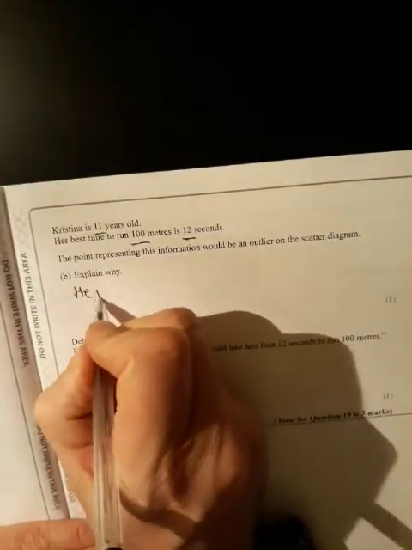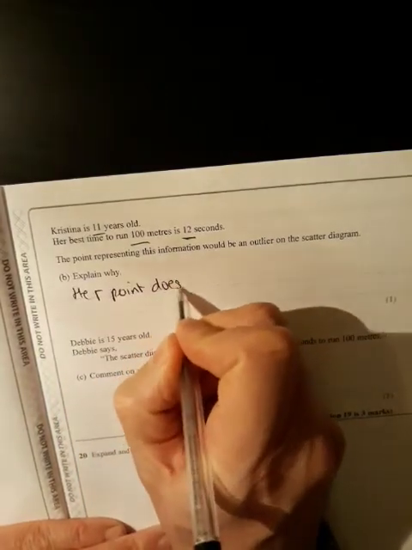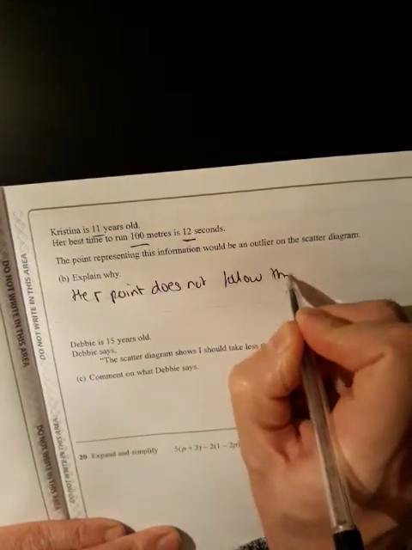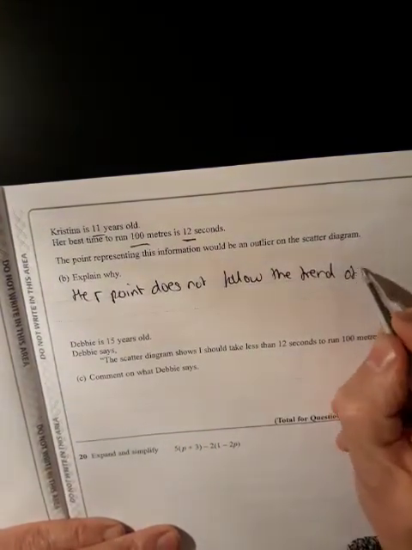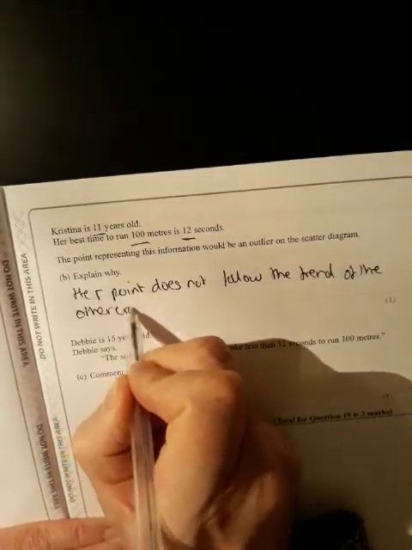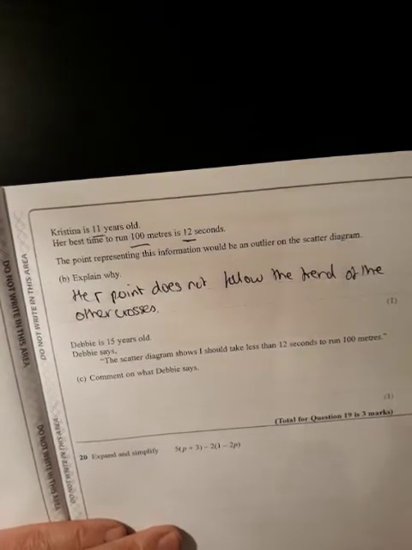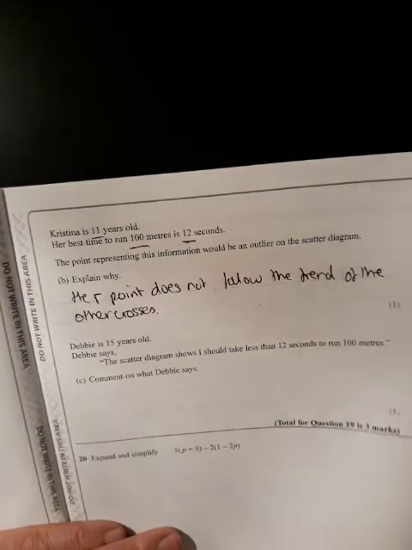Her point does not follow the trend or pattern, you could use the word pattern, of the other crosses. That's perfectly fine. You might have also written her point is far away from the line of best fit, so we can use that. So it's two ways of saying that.